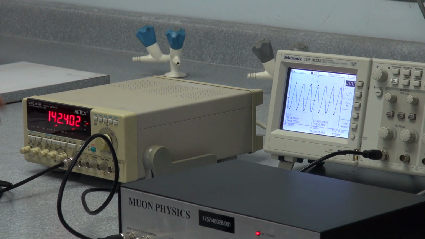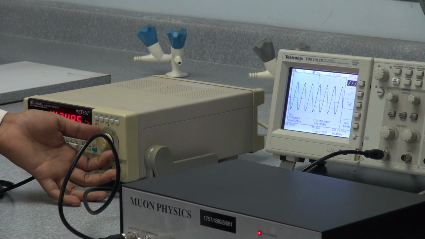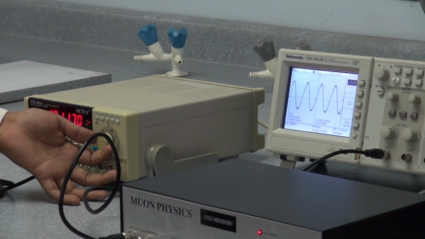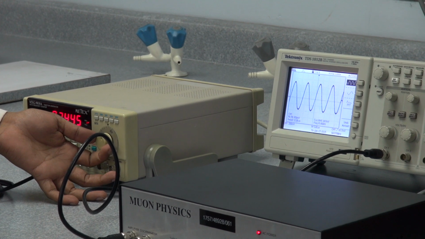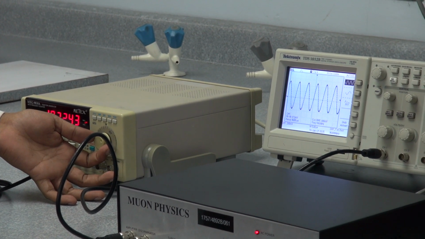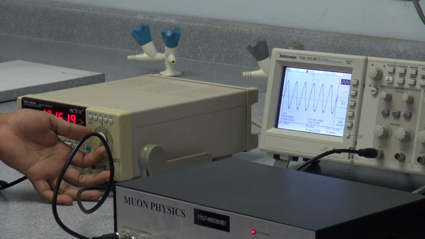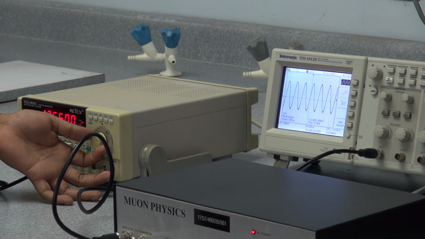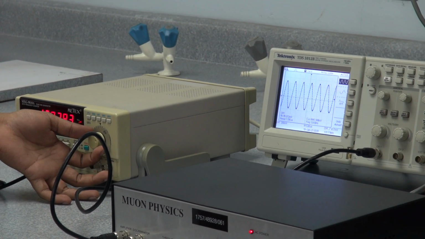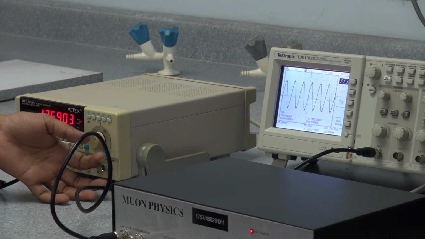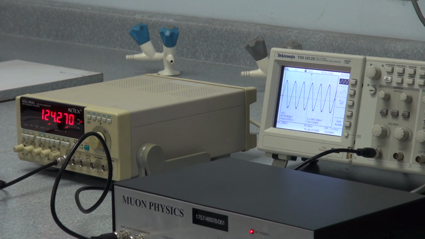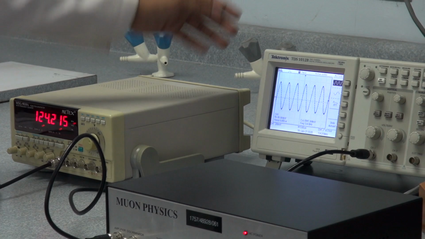To quantify this change in gain with frequency, I'm going to set the signal generator to 125 kilohertz. Approximately 125, and then we're going to measure the gain again.